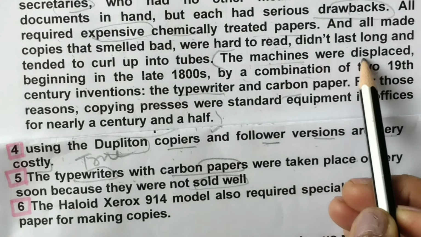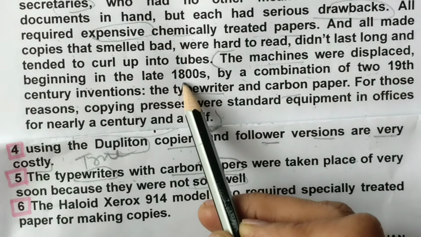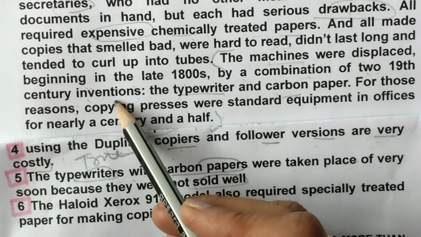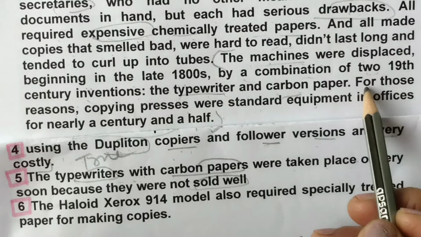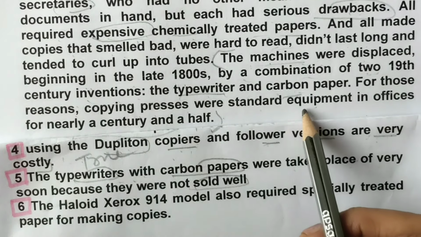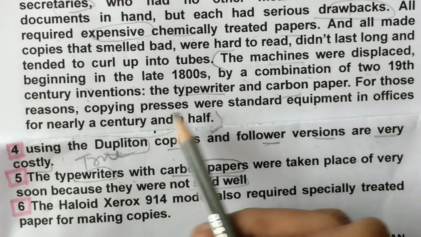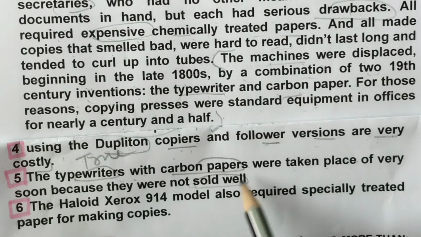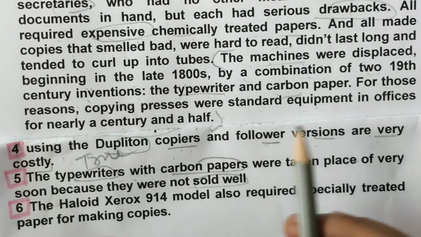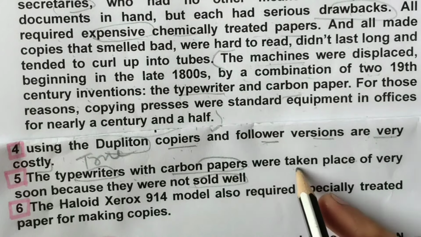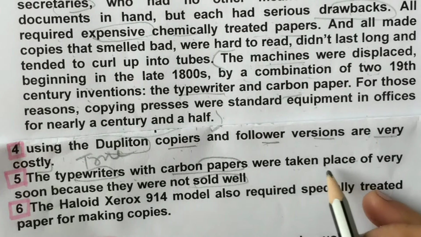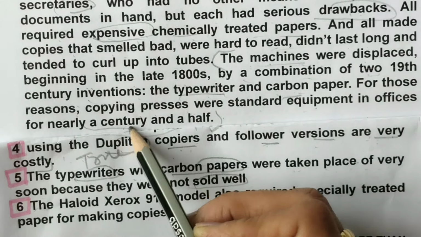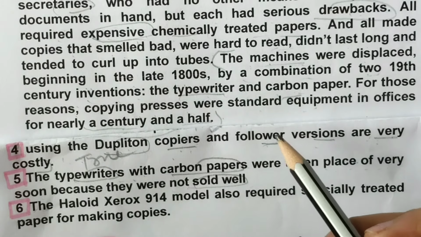The machines were displaced beginning in the late 1800s by a combination of two 19th century inventions, the typewriter and carbon paper. For those reasons, copying presses were standard equipment in offices for nearly a century and a half. So here we have got everything. Sold doesn't matter, because the main thing they are talking about is what took place very soon, but here they are talking about a century and a half, meaning more than 150 years.